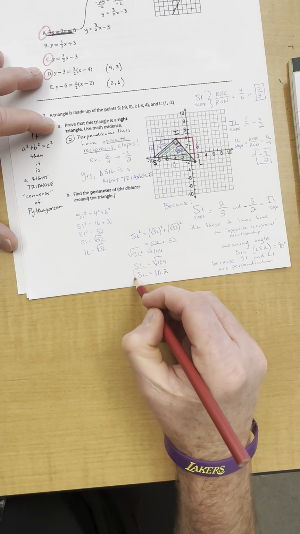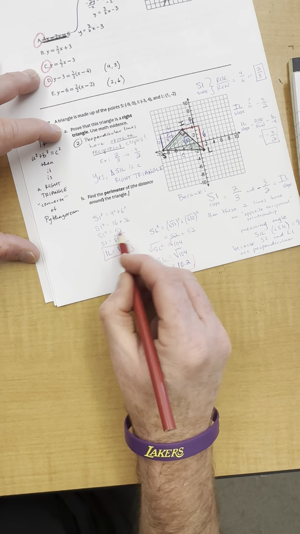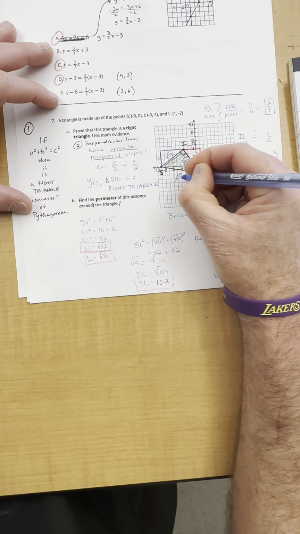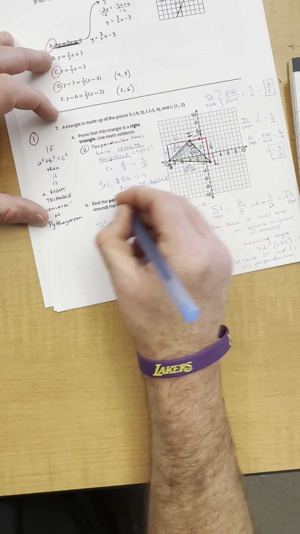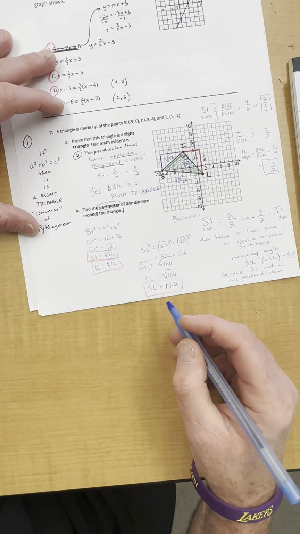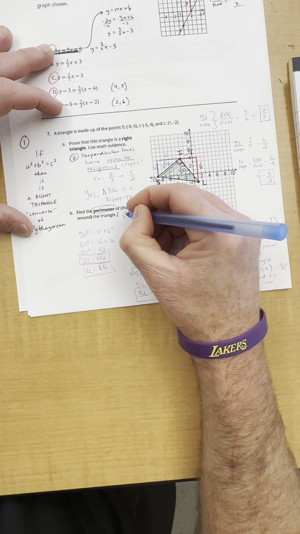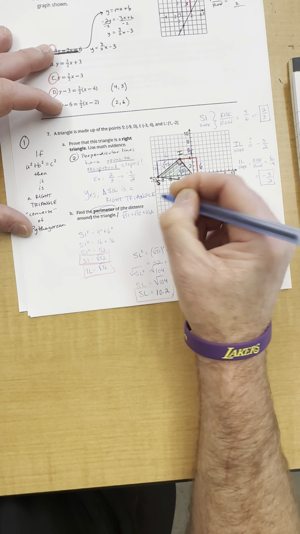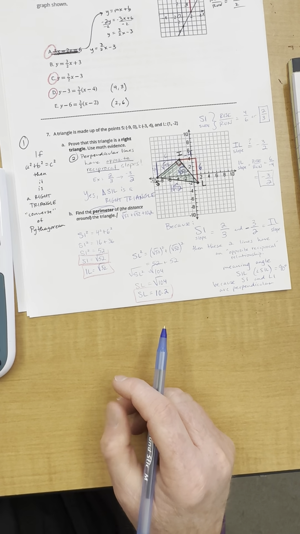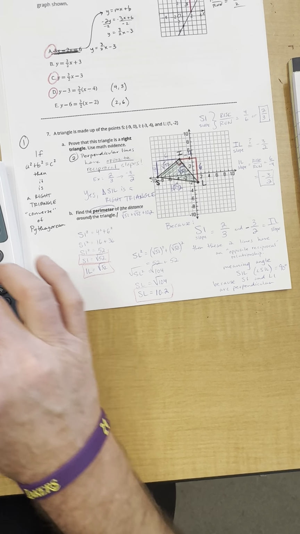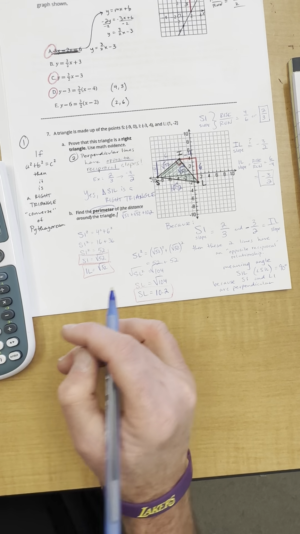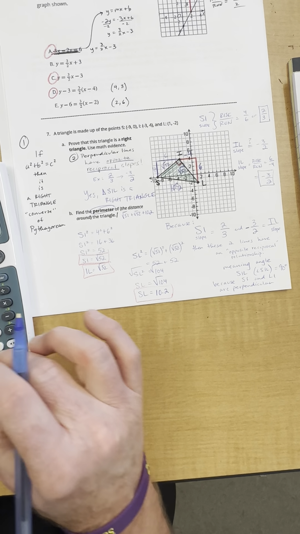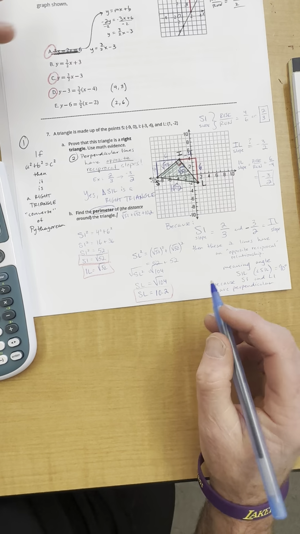So you've got SL, IL, and SI. SL is 10.2. So the perimeter of the triangle is square root of 52 plus square root of 52 plus 10.2. Second, x squared, 52, enter, is 7.21.